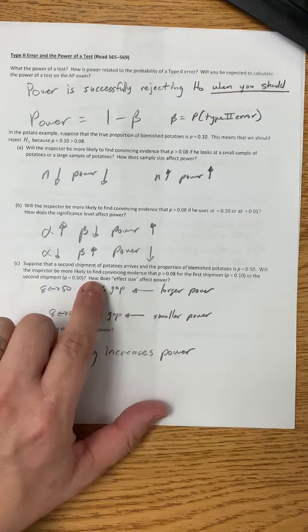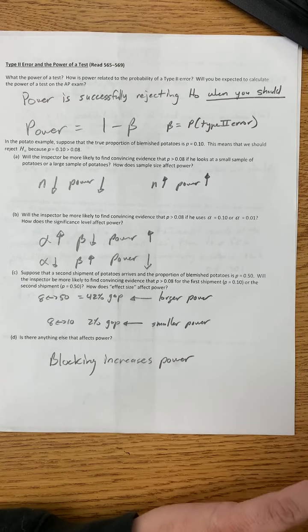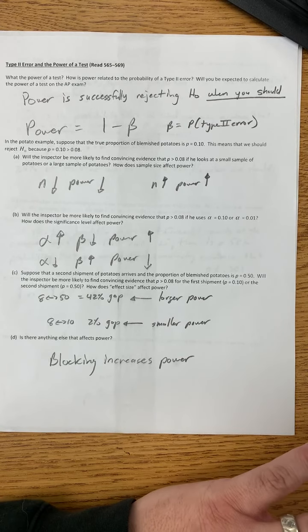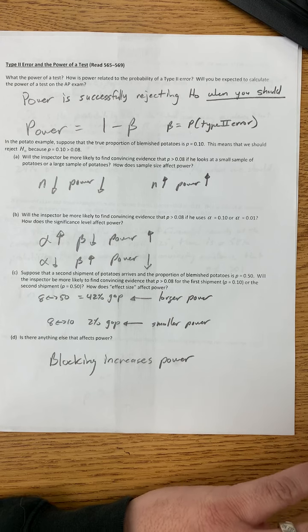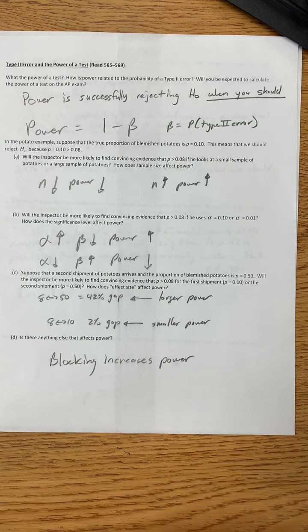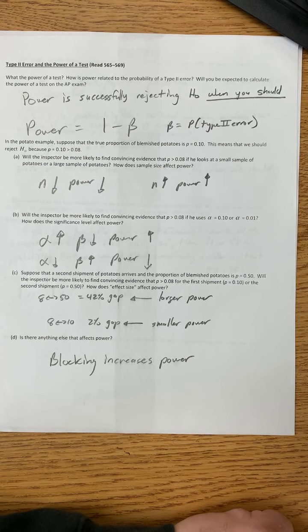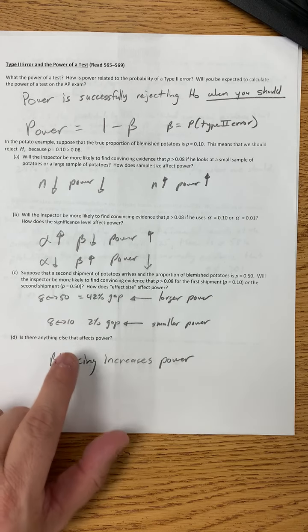All right, part C. Again, we can do numbers and stuff, and you can read that, but basically what's going on is power will increase if the gap between the true probability, the true proportion, or the true mean is far away from what we're trying to test. So the potato problem, they're saying we have to have at least 50% good potatoes.